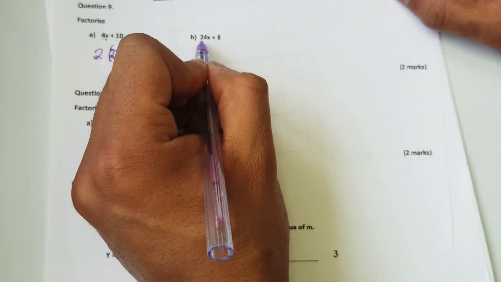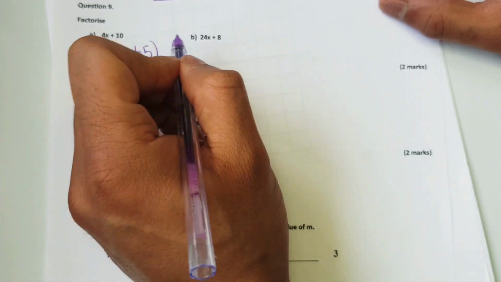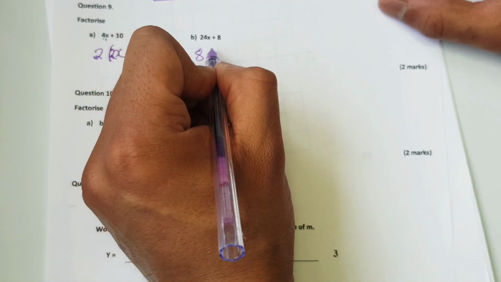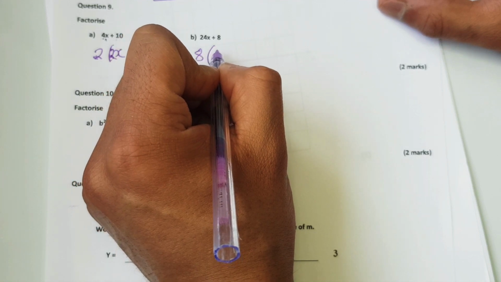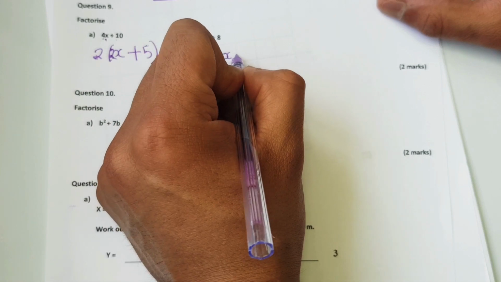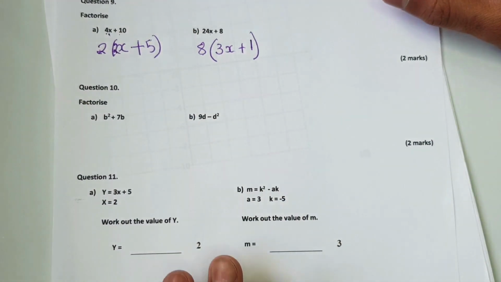In this case, again, you look for the highest common factor. Some people are going to choose 2, some people are going to use 4, etc. But you're going to look for the highest common factor, which is 8. 8 comes outside the bracket. 8 times by 3 is 24, but you've also got an x there. So 8 times by 3x. 8 times by 1 is 8. And there you go.